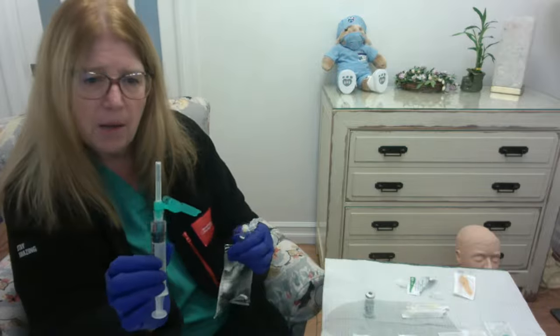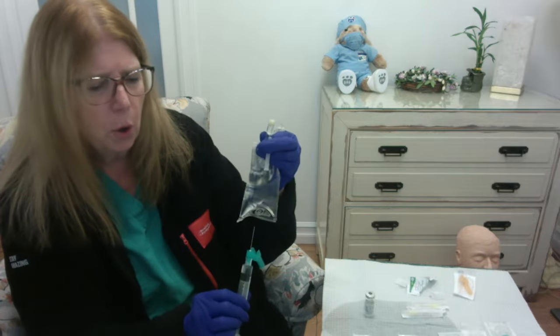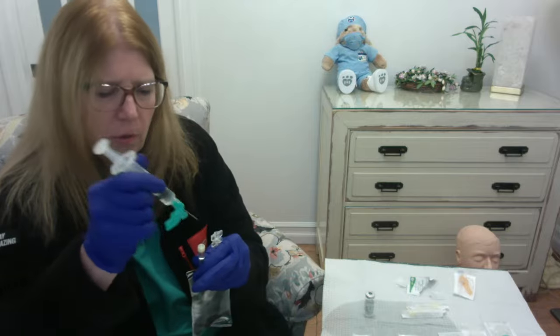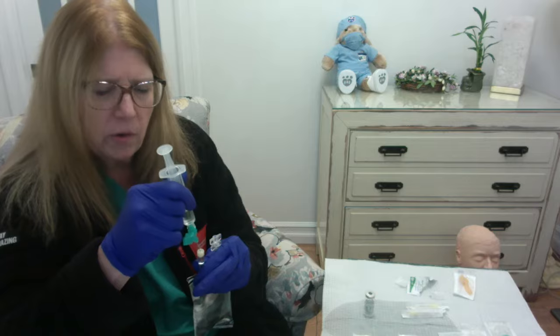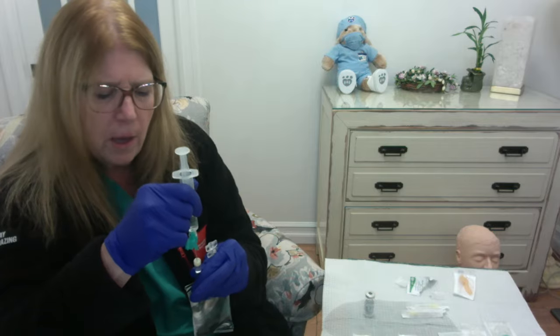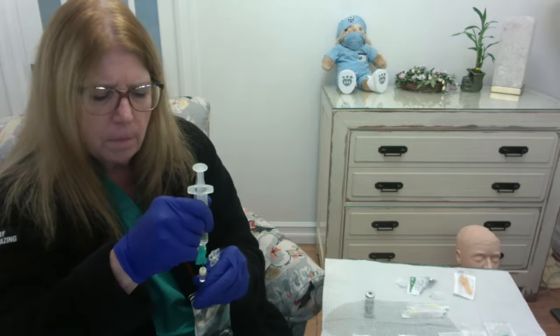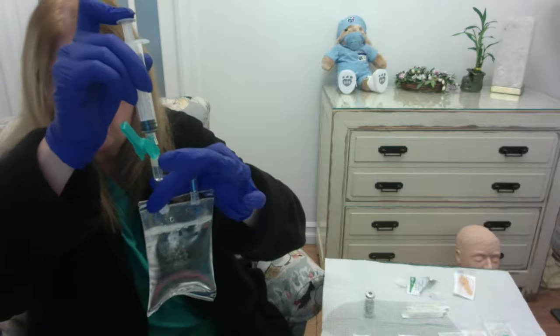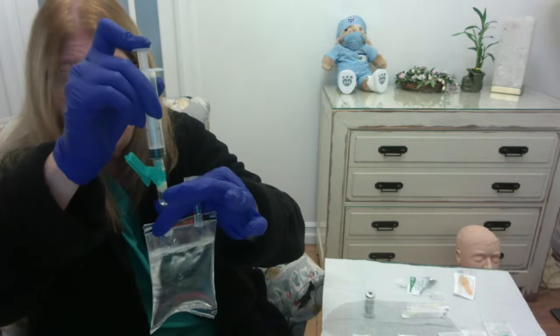I'm going to take my syringe. I'm going to pull off my cap. Remember, no twisting, just pull. And I'm going to aim this needle right into the center of the bullseye, push it in, and then inject my medication into that vial, into that bag.